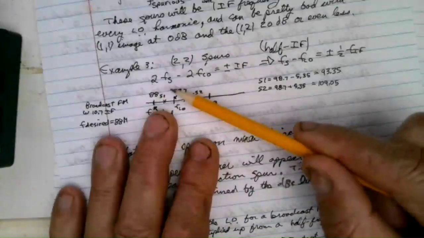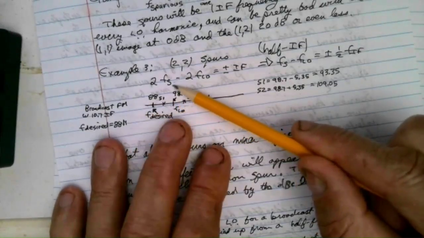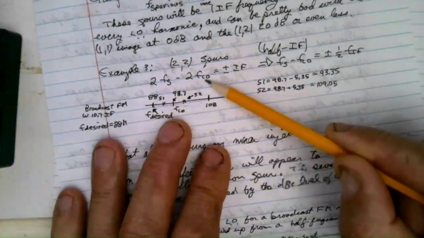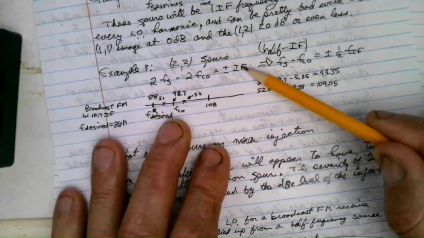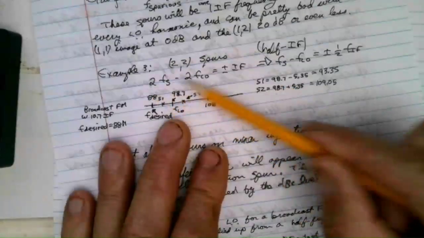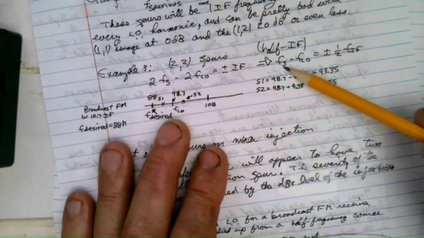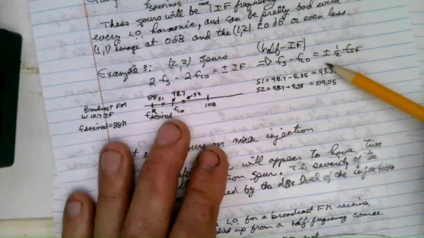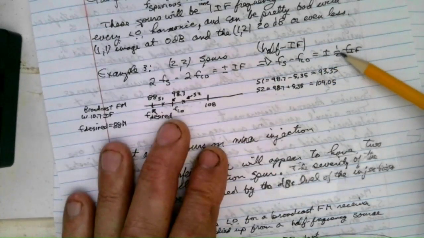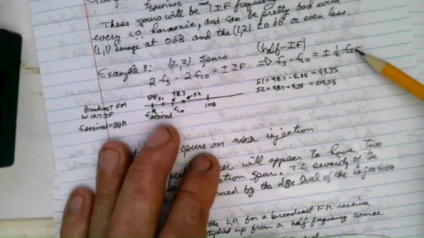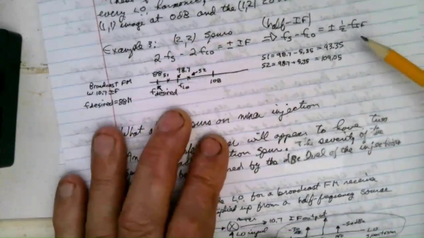Here is your arithmetic for it. 2 times the spurious frequency minus 2 times the F LO equal plus or minus the IF frequency. If I divide through this whole thing by 2, I get that Fs minus F LO equal plus or minus 1/2 of the IF frequency.